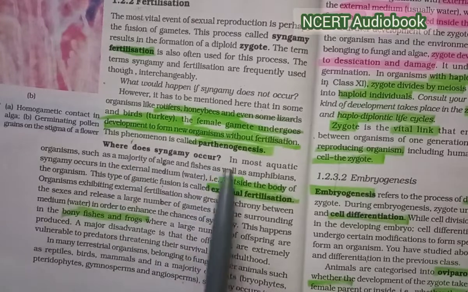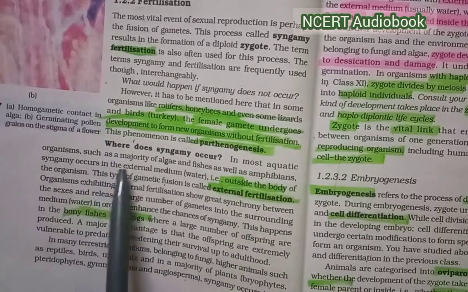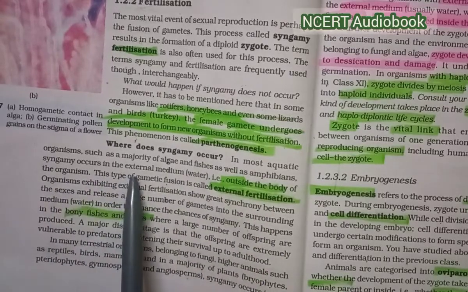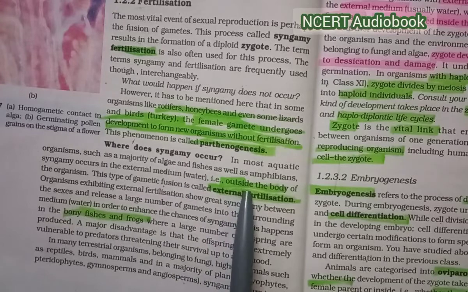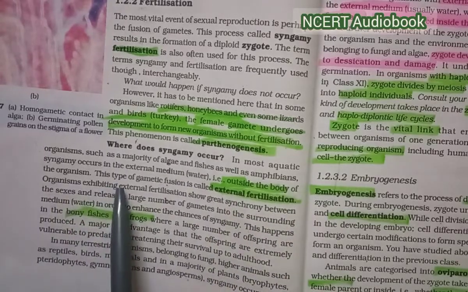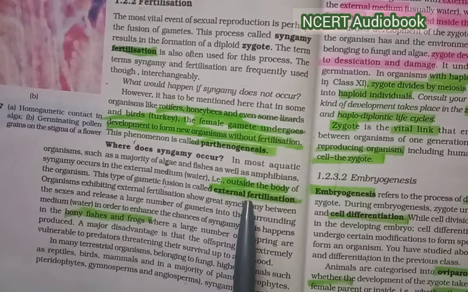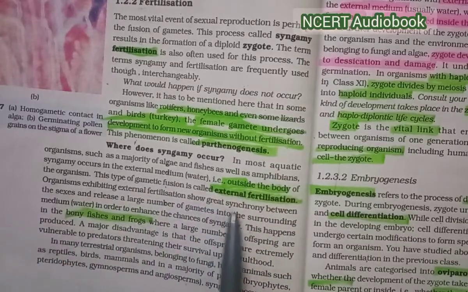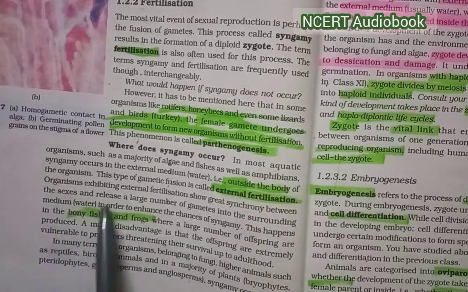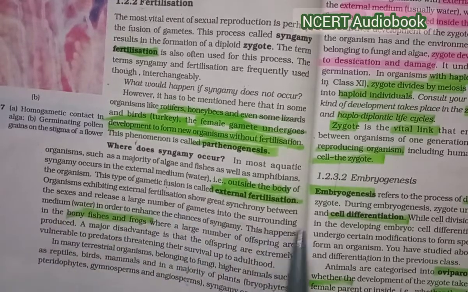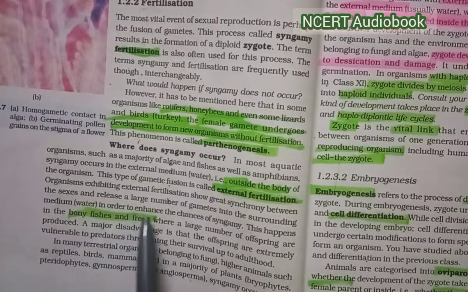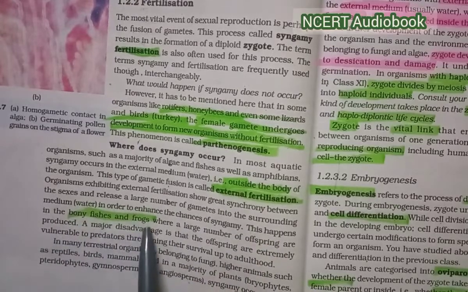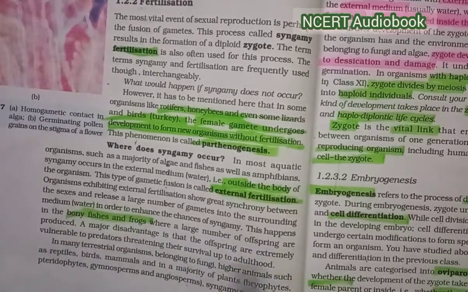Where does syngamy occur? In most aquatic organisms, such as the majority of the algae and fishes as well as amphibians, syngamy occurs in the external medium, water, that is outside the body of the organism. This type of gametic fusion is called external fertilization. Organisms exhibiting external fertilization show great synchrony between the sexes and they release a large number of gametes into the surrounding medium, water, in order to enhance the chances of syngamy. This happens in the bony fishes and frogs, where a large number of offspring are produced.